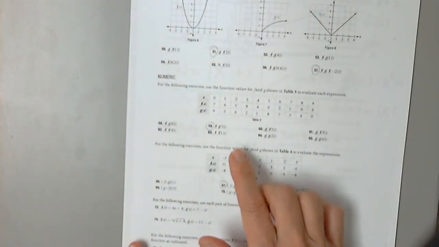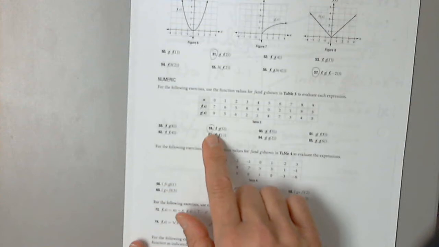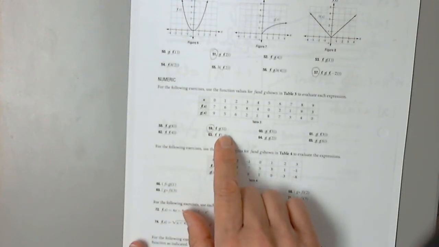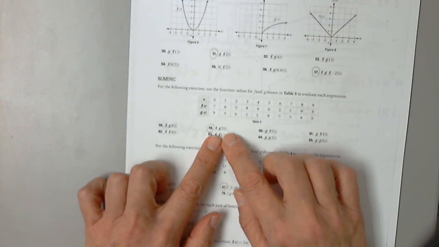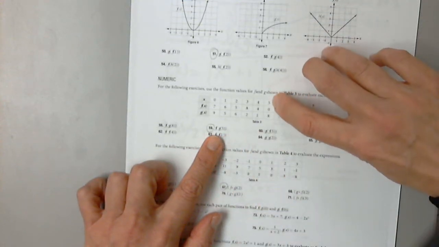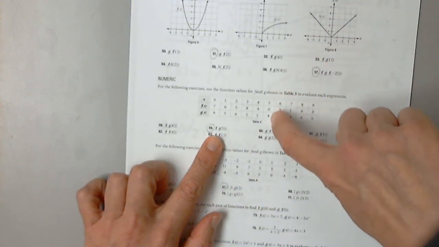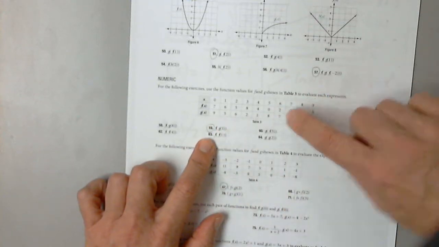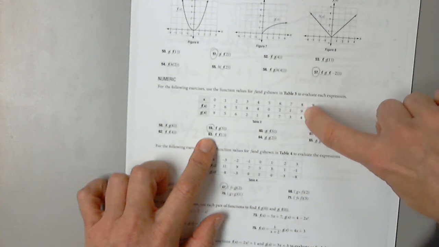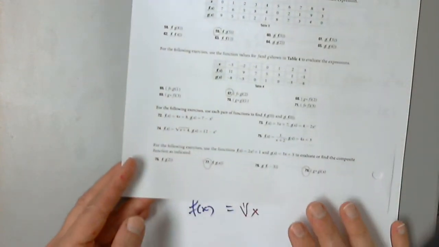Okay. Let's look at the table now. So let's say f of g of 5. What do I have to determine first? G of 5. So I go to 5, and g of 5 says 8. And now I have to determine f of 8. I go to 8, and for f of x, I get 9. Perfect.